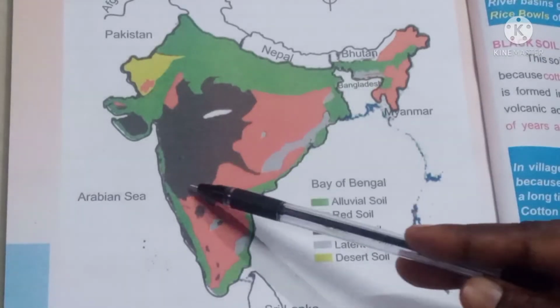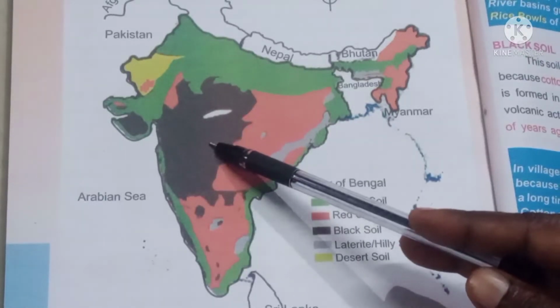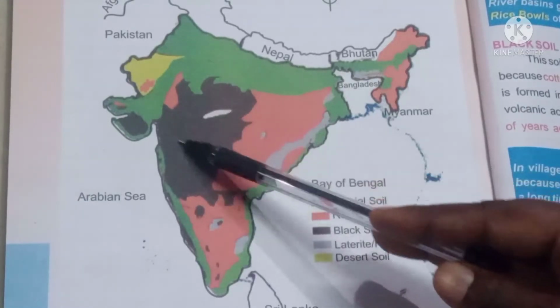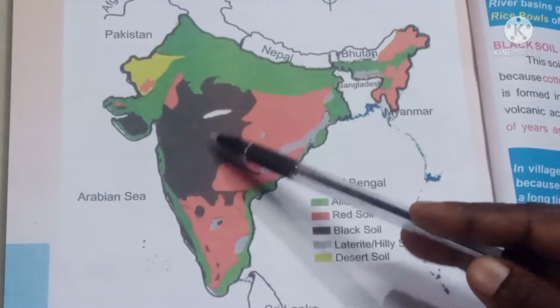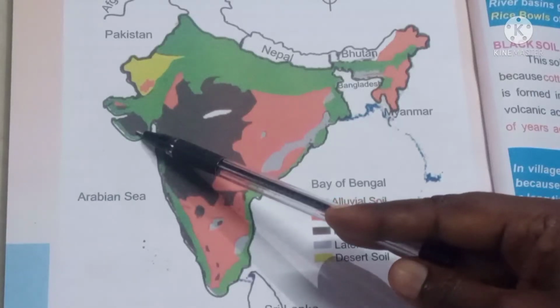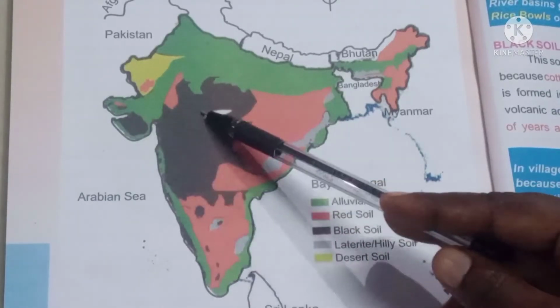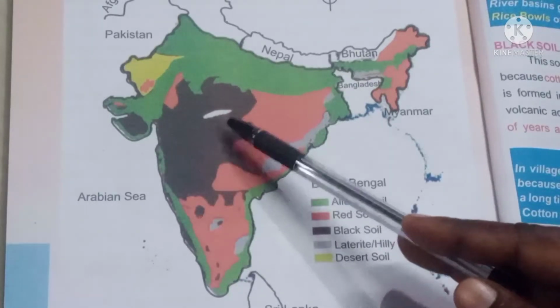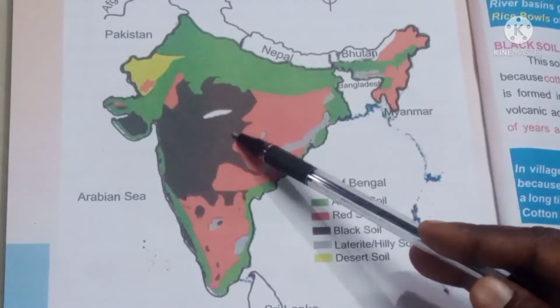These are the areas of Karnataka and Maharashtra. We can see here Maharashtra, and this is Madhya Pradesh. These are the volcanic areas. Here Gujarat is also there. So in a few parts of Gujarat we can see black soil, in Maharashtra we can see black soil, and even in Madhya Pradesh.